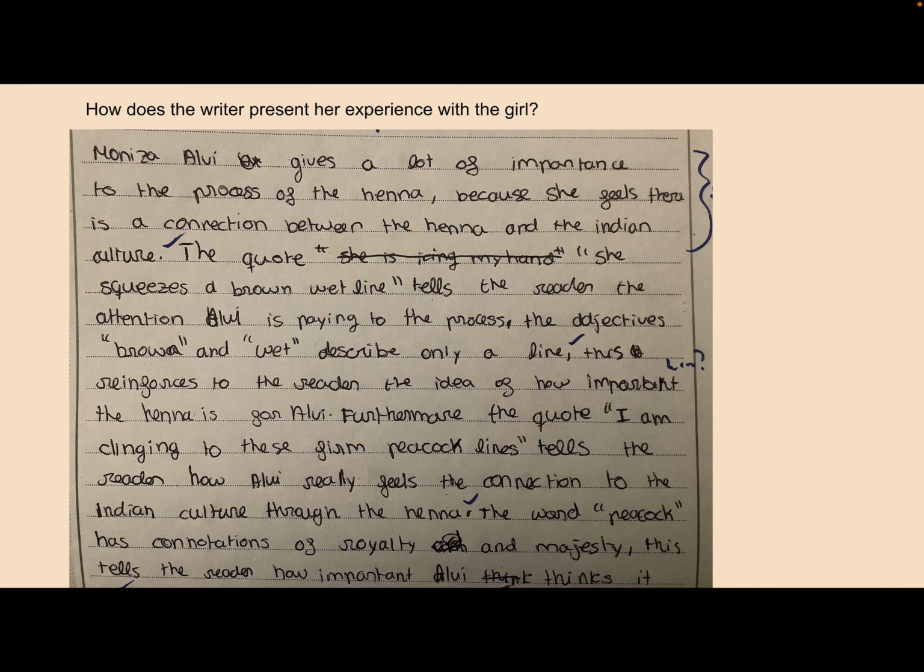The writer presents her experience with the unknown girl as connecting her with the Indian culture through the use of henna. Or, the writer presents her experience with the unknown girl as important as the henna connects her with the culture of India. Now, these are pretty clear points. They're easy to evidence and explain. And if you can make 5 points like these with those evidence and explanations, you'll get a really high mark for this question.